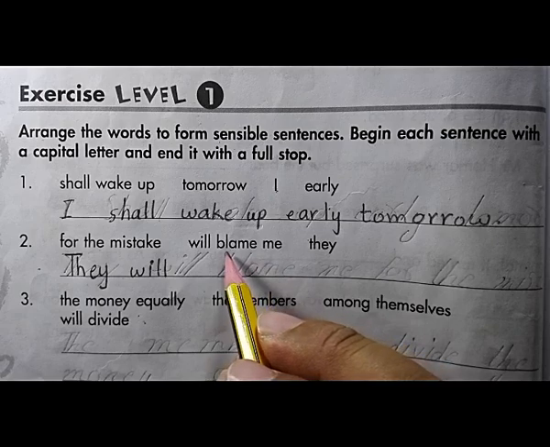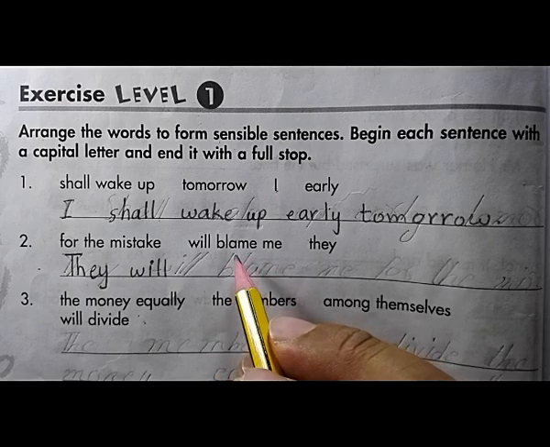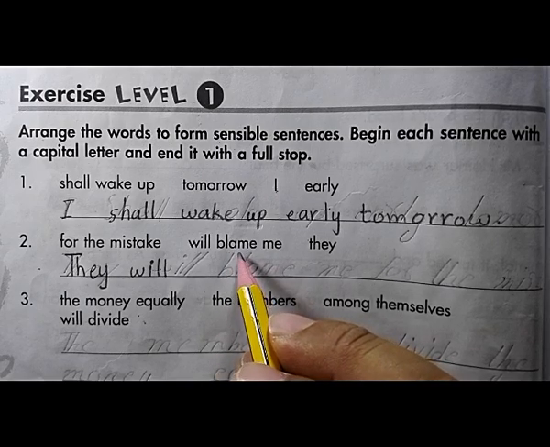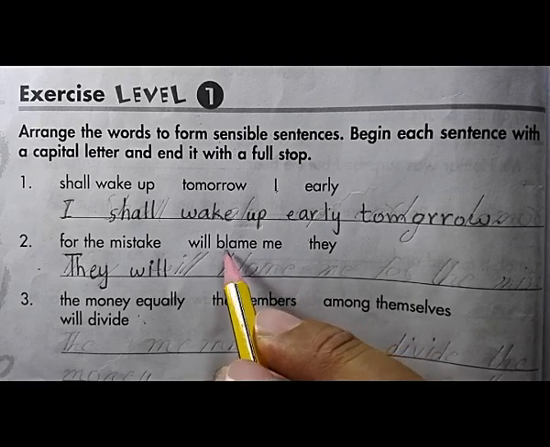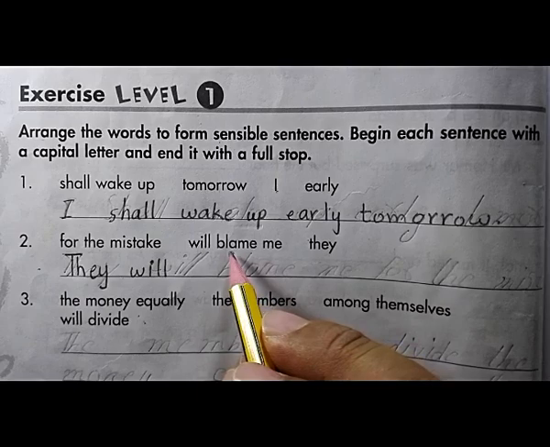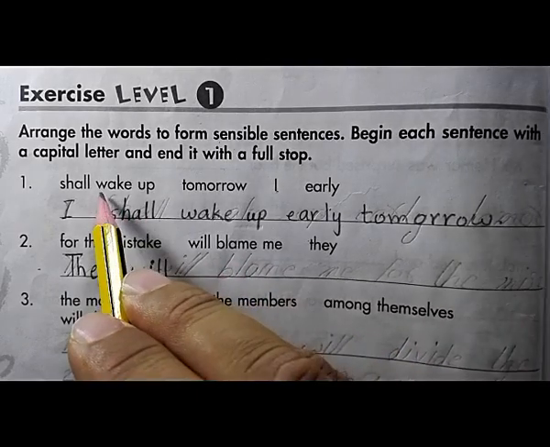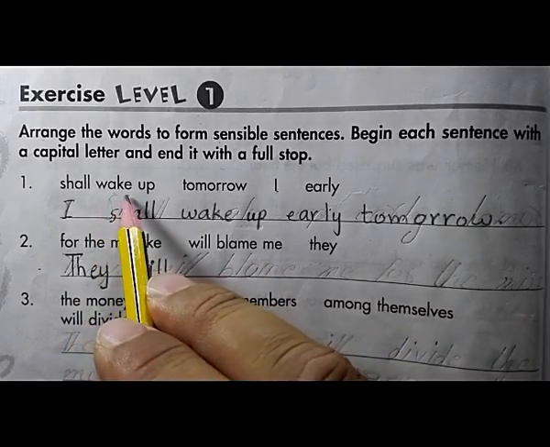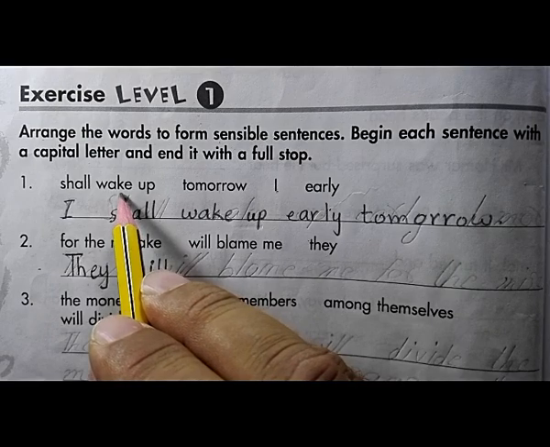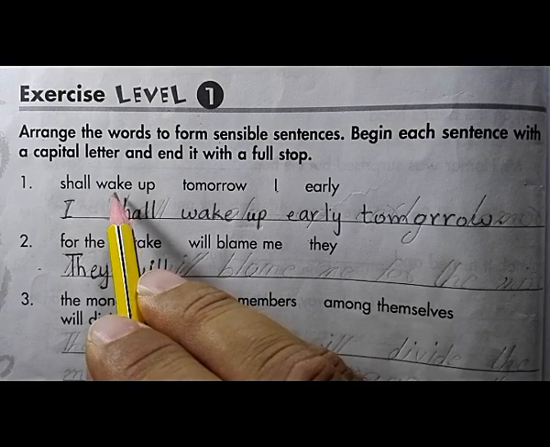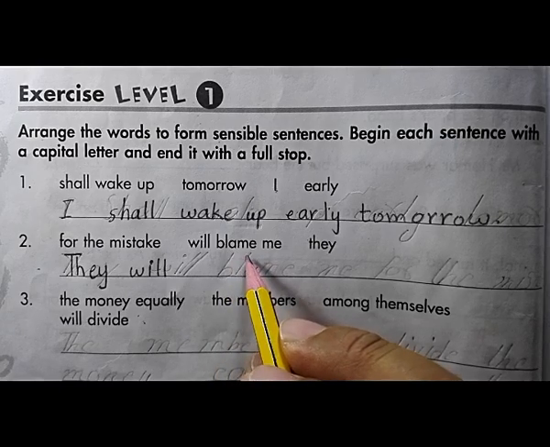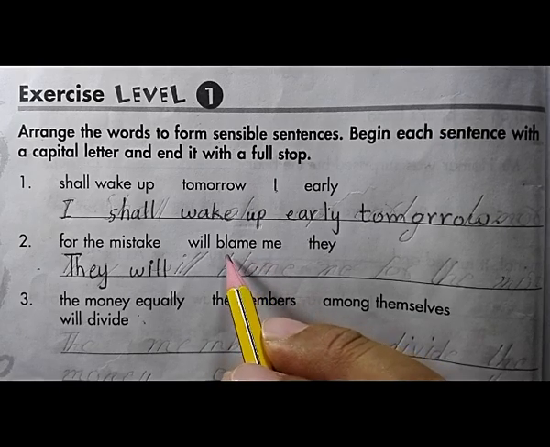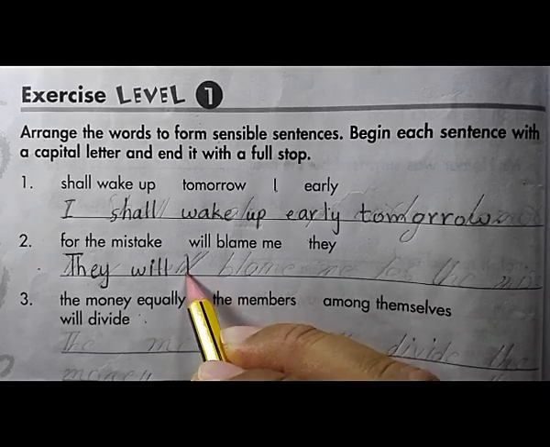Verb is an action word that shows something is being done or someone is doing something. The doing word or action word is called verb. Like here, wake up is doing verb or action word. Okay, so similarly here blame is an action word, so we will write here blame.